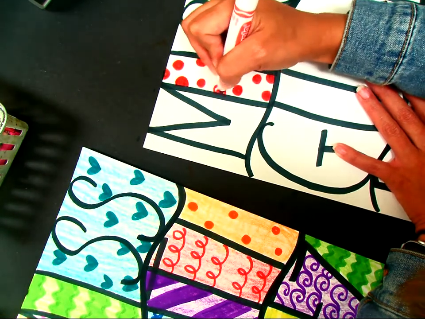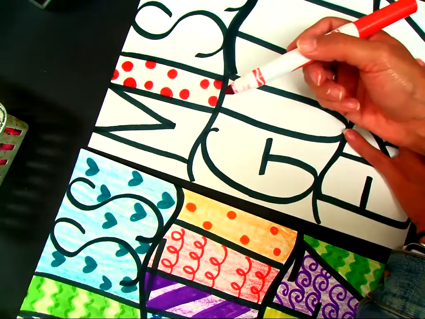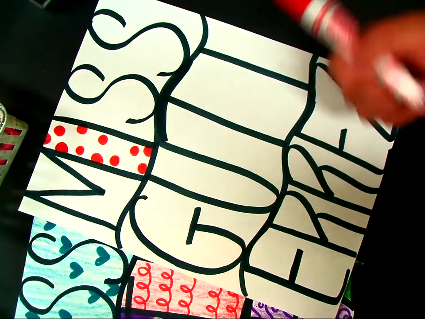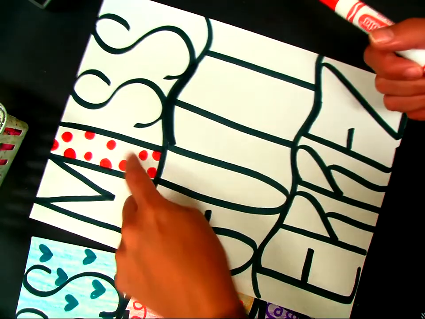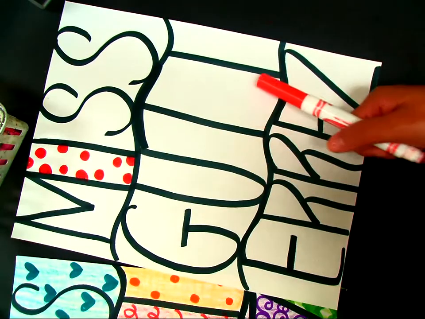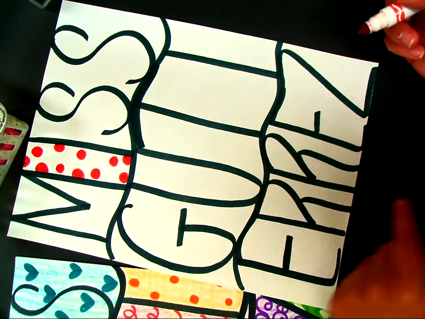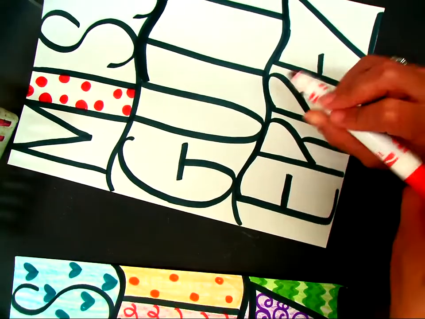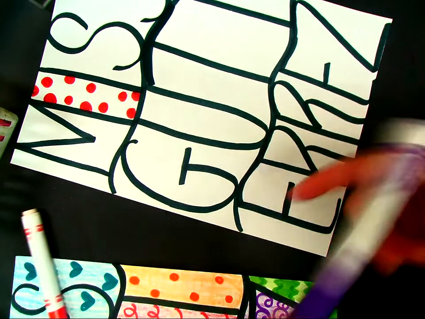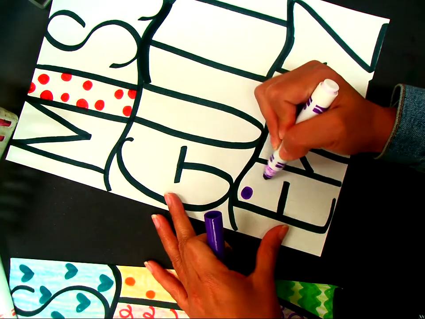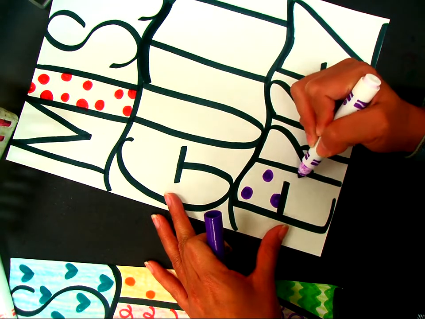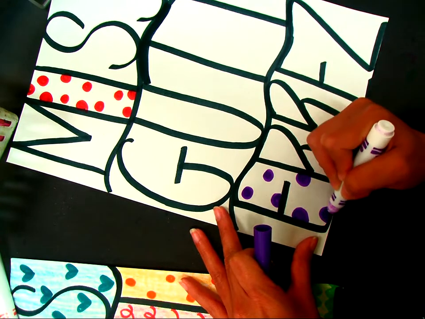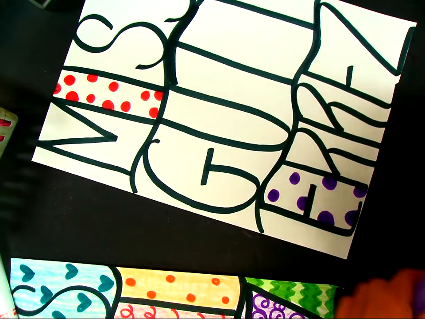So what I'm going to do now is, since I have this red marker in my hand, and I could even use a different color, but you know what? I want to use polka dots again. So I'm going to come somewhere else, maybe somewhere a little bit further away from this pattern. Maybe, let's see, maybe in the E. I'm going to do some more polka dots here, but you know what? I'm going to switch colors. I'm going to do purple polka dots. So this whole section is going to be polka dots. Okay, and there I go.